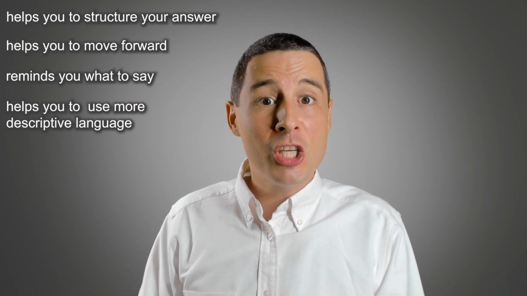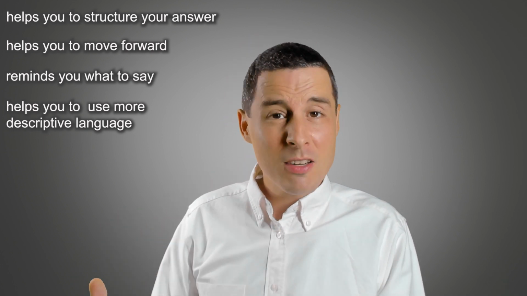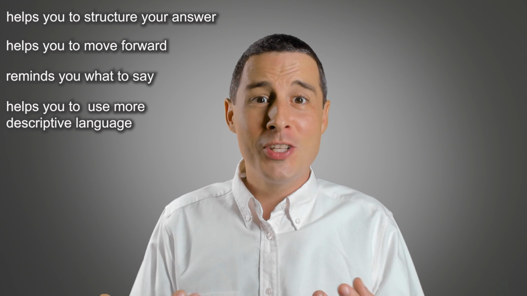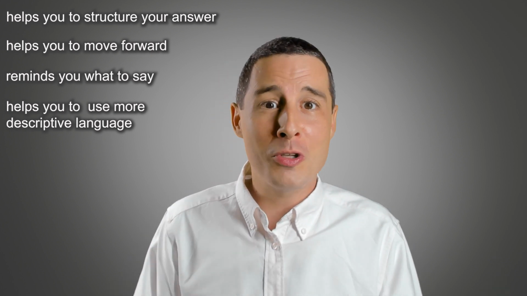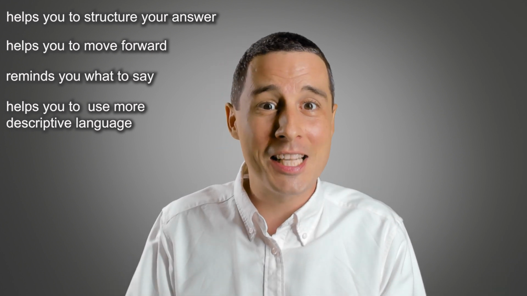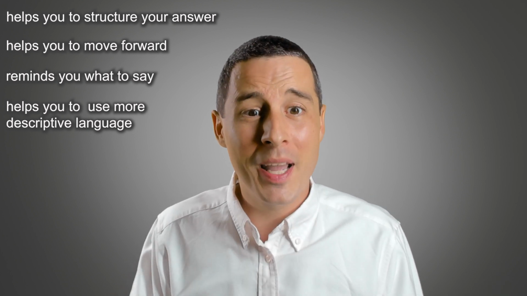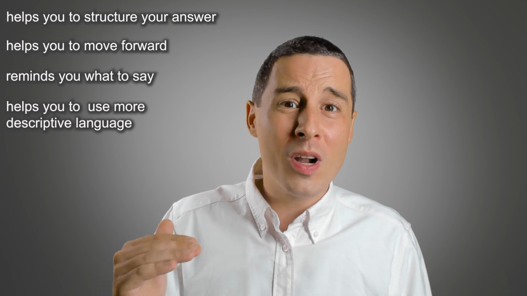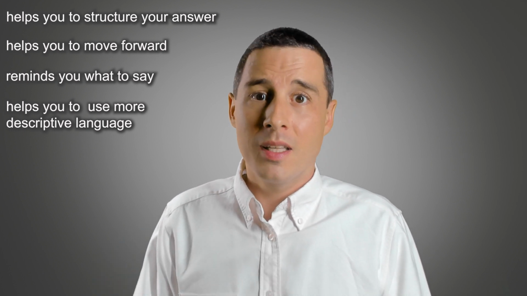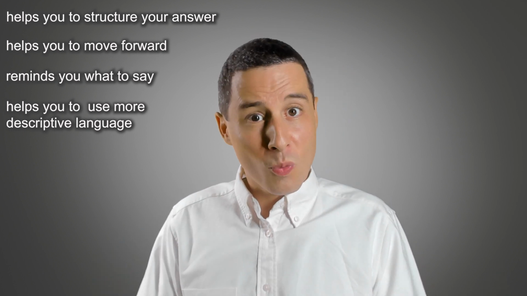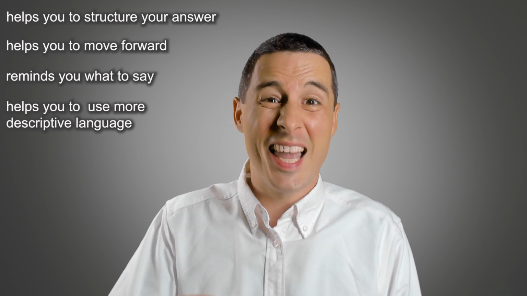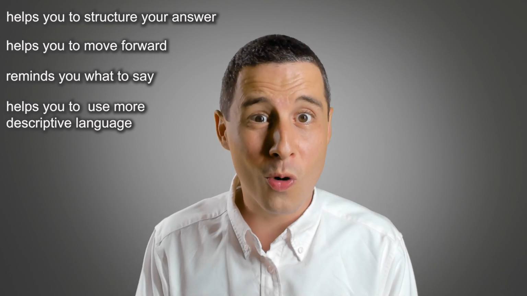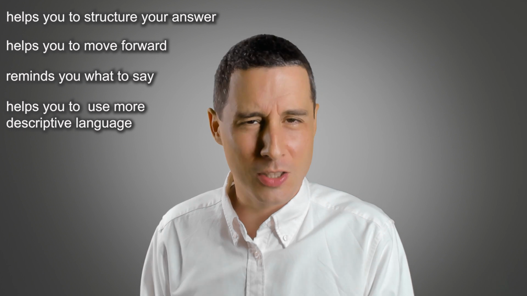Really, these cues, or the task card in general, is there to help you. It's not there to trick you or fool you like things in the reading or listening part of the test. It's there to help, and you should be using it. So really, if you don't cover all 4 of those points, no, it's not the end of the world, but it's certainly going to help you to get a higher score if you do try to do that.